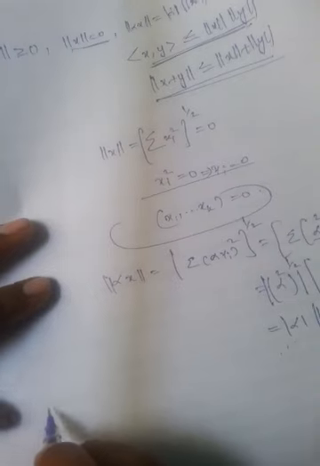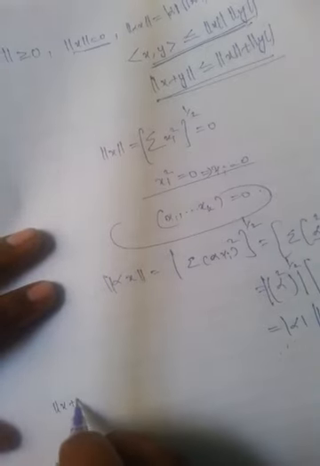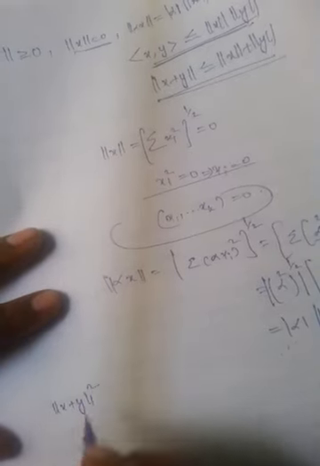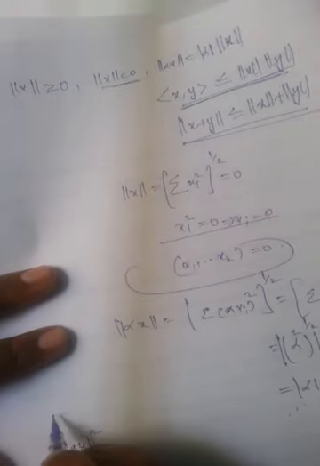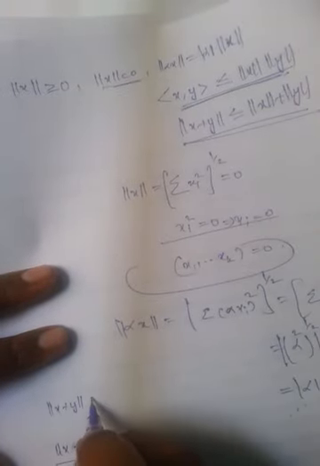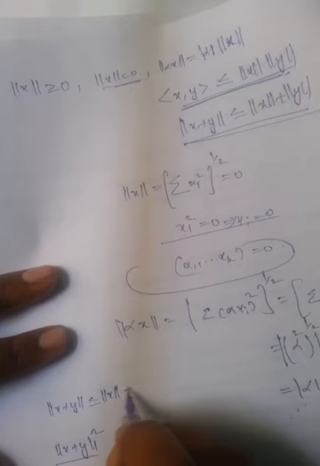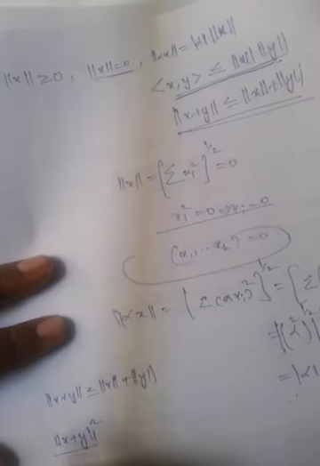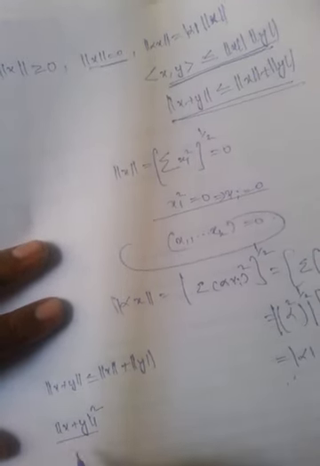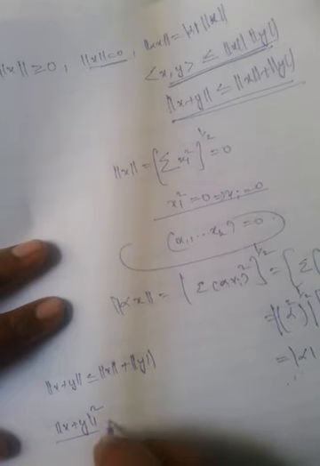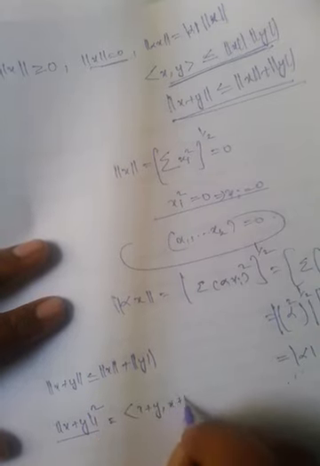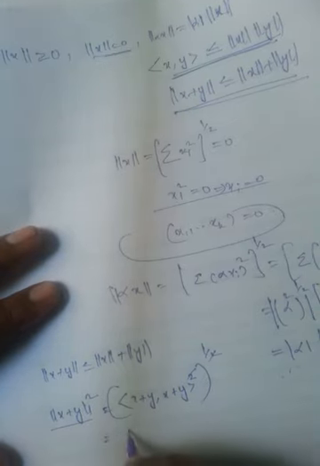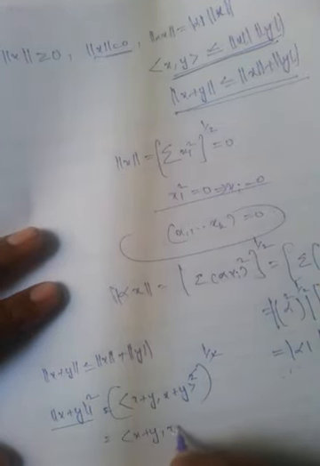For example, we have norm of x plus y whole square. What do we have to prove? The norm of x plus y is less than or equal to norm of x plus norm of y. We have to prove this. For that, we consider norm of x plus y whole square. From this, we can write inner product of x plus y, x plus y, whole square power 1 by 2. These both will get cancelled out. We get inner product of x plus y, comma x plus y.